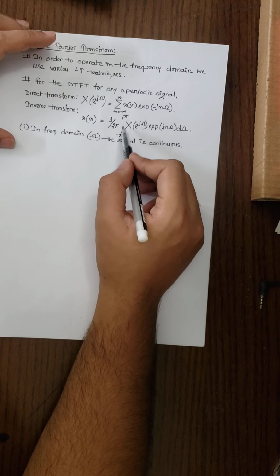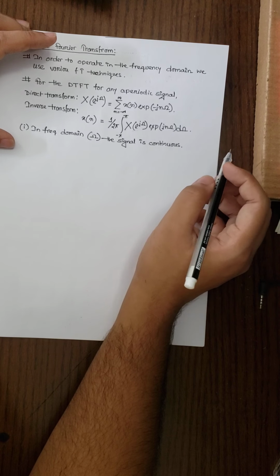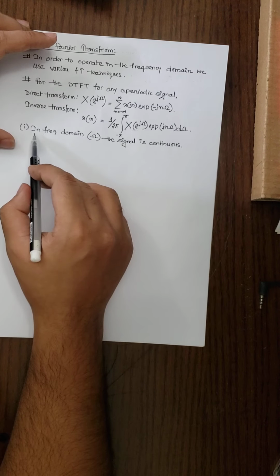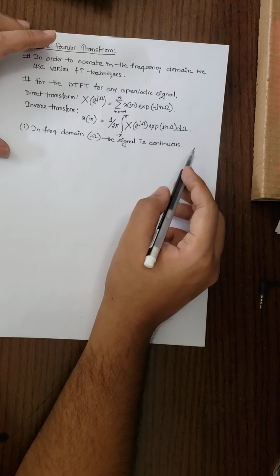Otherwise, this integral operator becomes null and void. So, the first realization is that in the frequency domain, the signal is continuous in nature.